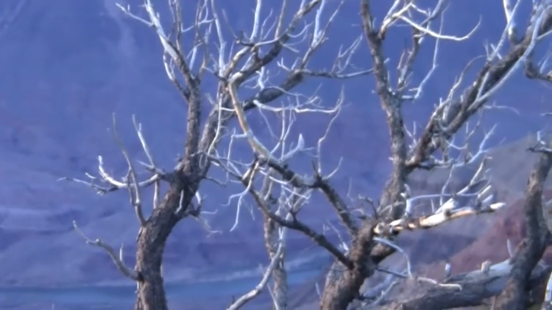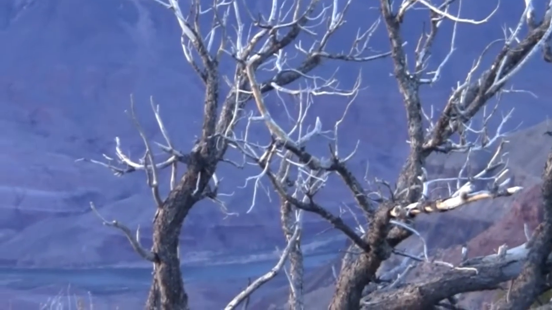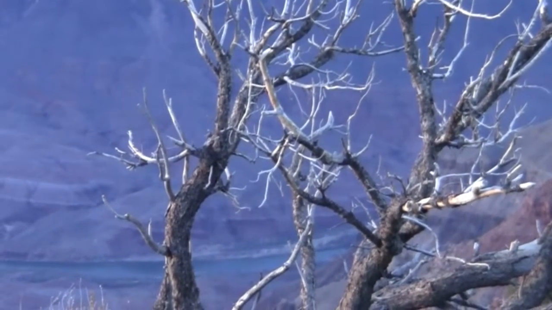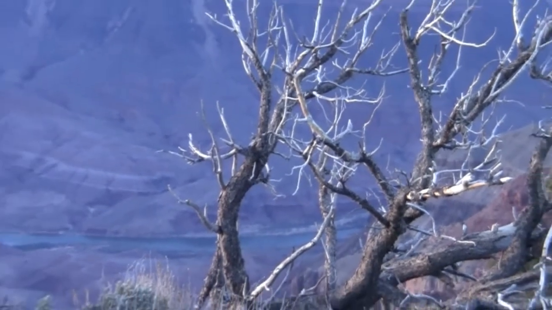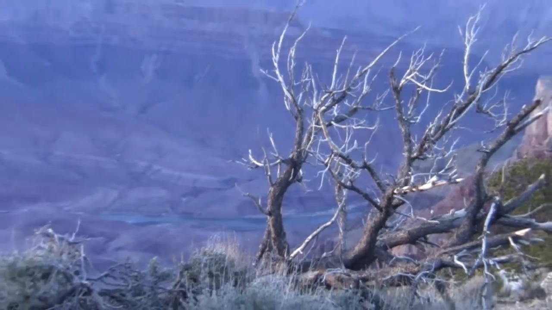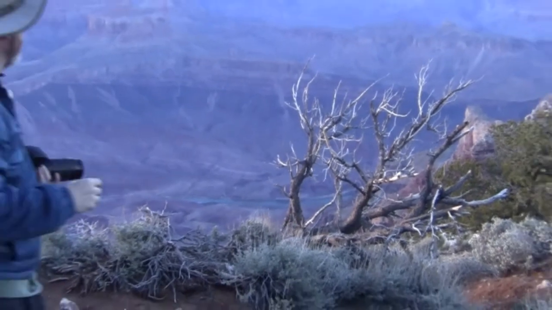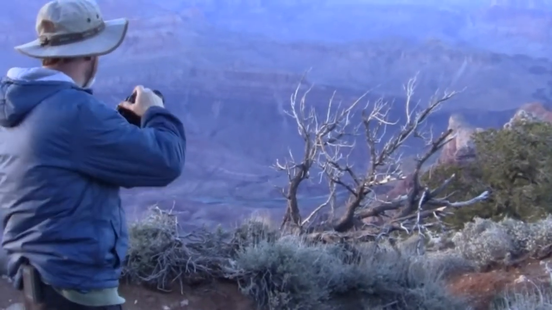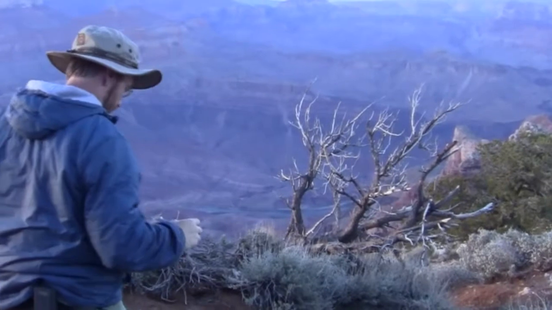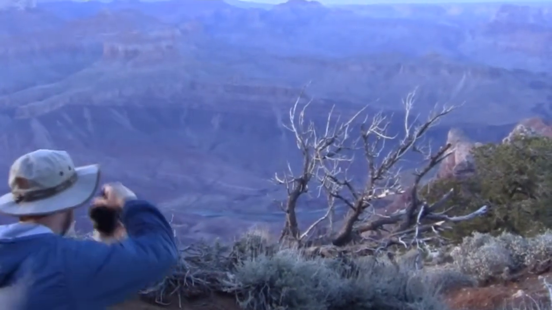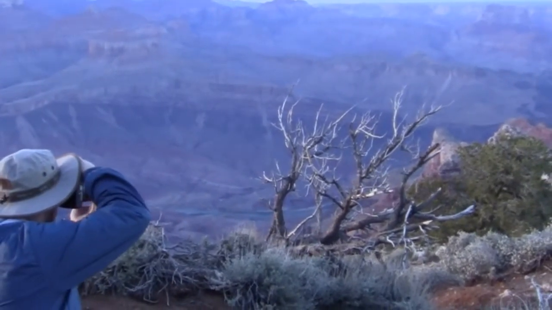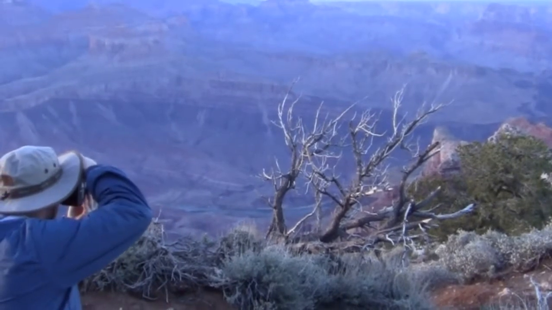Alright, I'm fascinated with this little tree in front of us, so I'm trying to figure out how to orchestrate it into a picture. I want to get some of the background, the canyon behind us. So we're going to kind of drop down a little bit. We're going to use a shallow depth of field, and just let the canyon kind of blur out behind it.